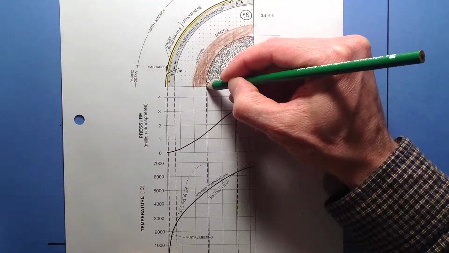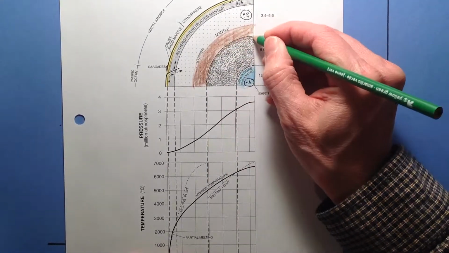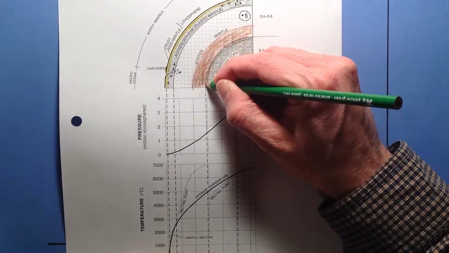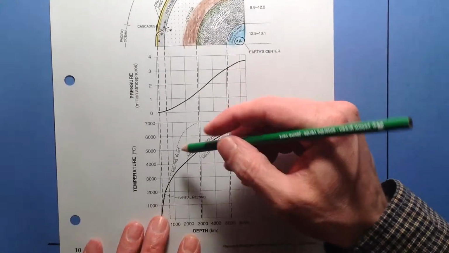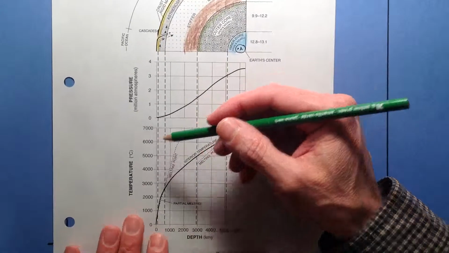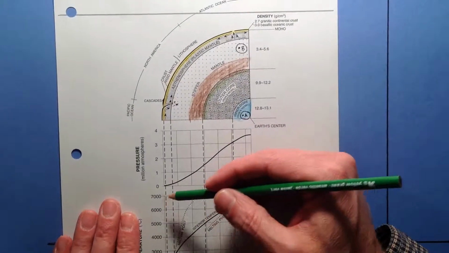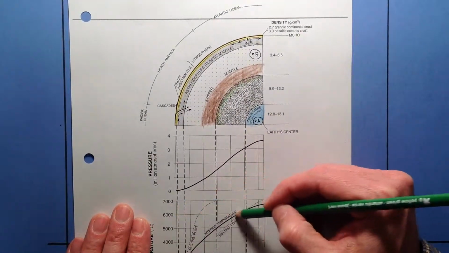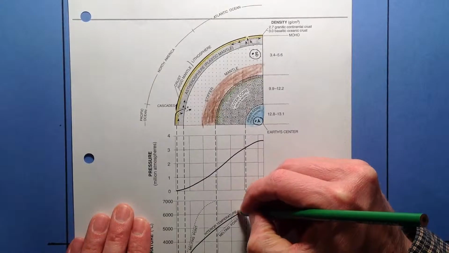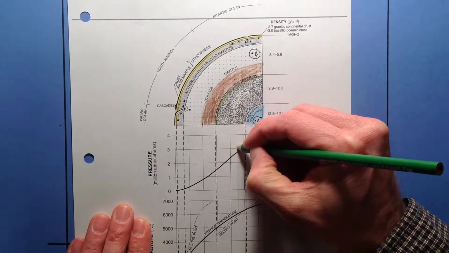So that depth of 5,000 is this green right here. Okay, that's 5,000, and where's 6,000? 6,000 degrees is right here, over to the line, right up there. Now I'm estimating, going up, up, up to about here.